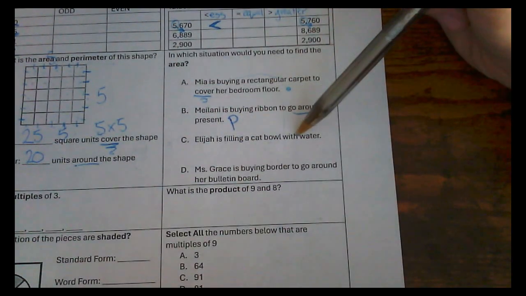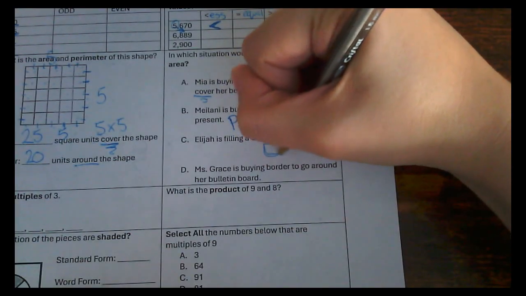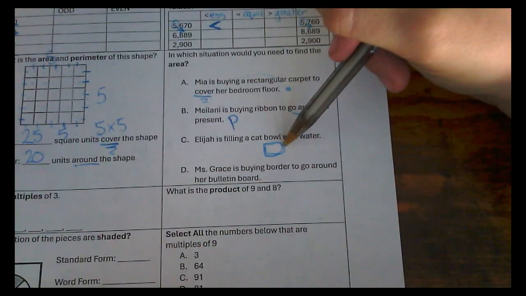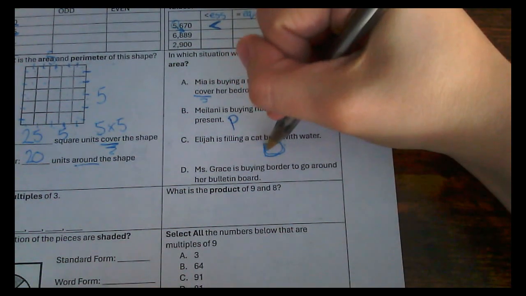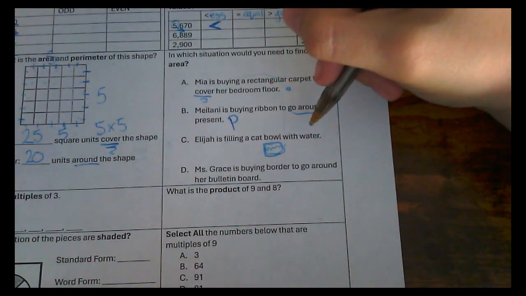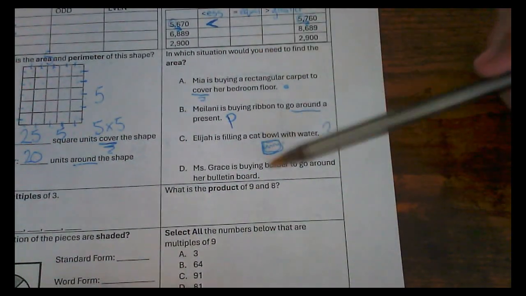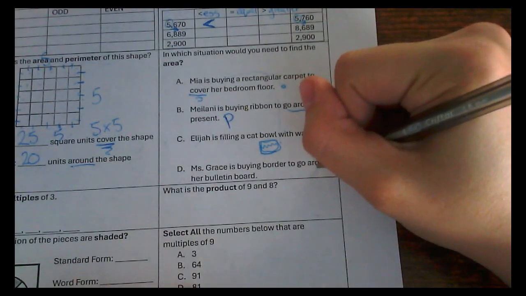Elijah is filling a fish bowl with water. What do you think about the shape of a fish bowl? Like that. Is that a rectilinear prism? Or sorry, is that a rectilinear figure? Is it surface area? I don't know. We might have to come back to that. Miss Grace is buying border to go around her bulletin board.